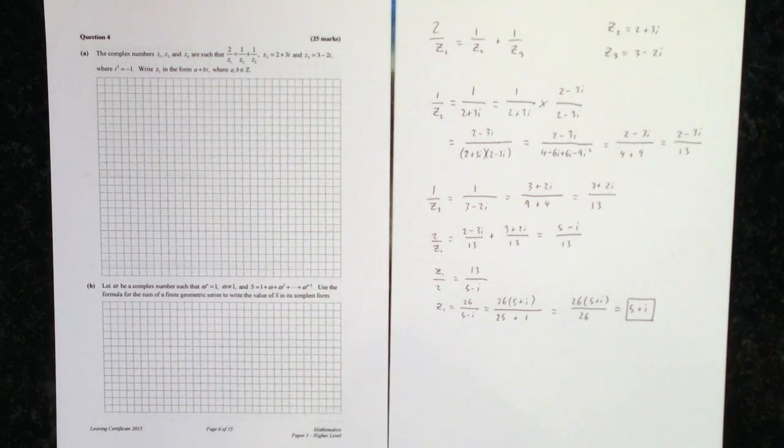Part B. Let omega be a complex number such that omega to the power of n is equal to 1, and omega itself is not equal to 1. Let s be equal to 1 plus omega plus omega squared plus all the other powers of omega up to omega to the power of n minus 1. Use the formula for the sum of a finite geometric series to write the value of s in its simplest form.